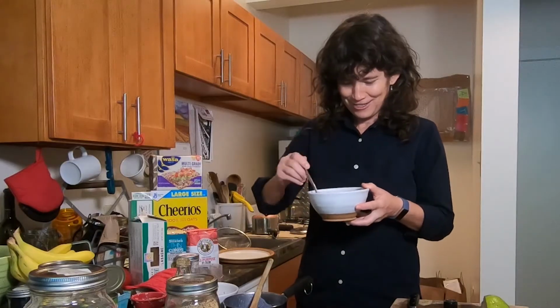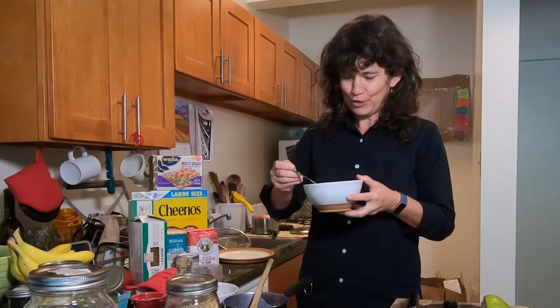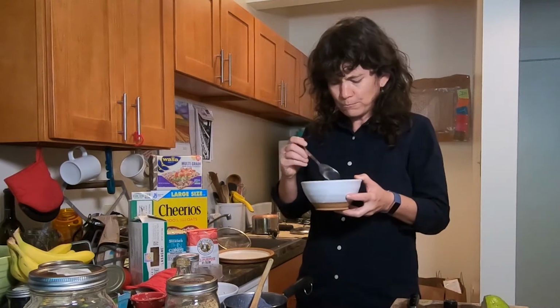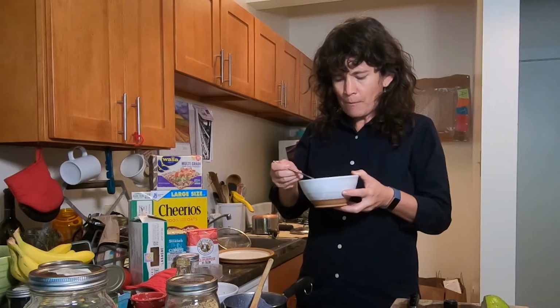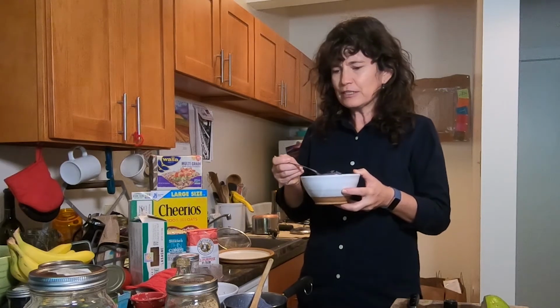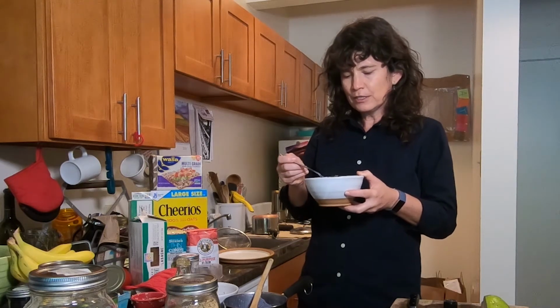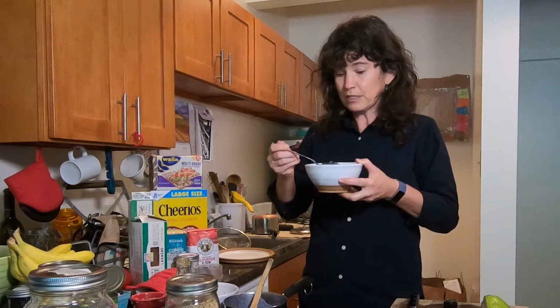So let's try this. Let's see how good this is. I know it's going to be good. So good. It's kind of like having a granola bar or Kind bar, something kind of nutty and fruity. It's really good.